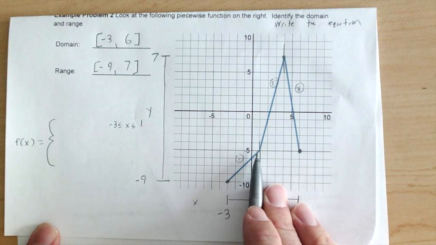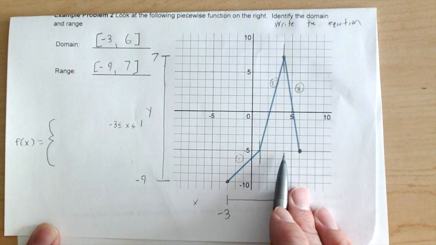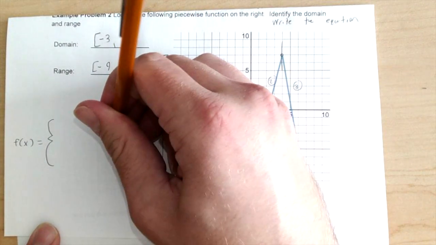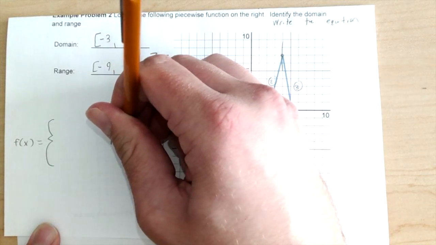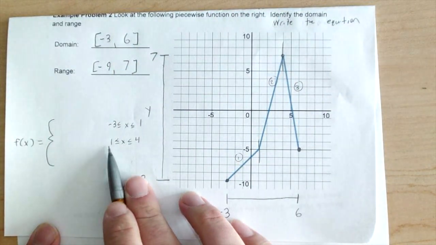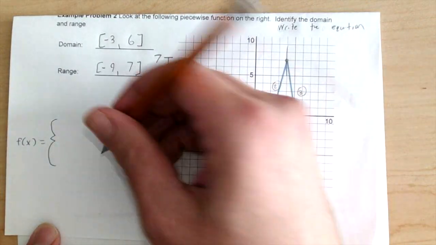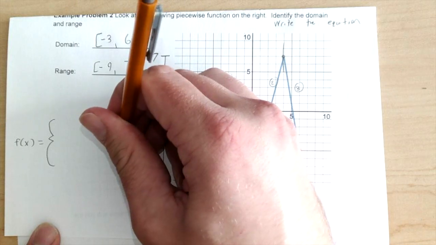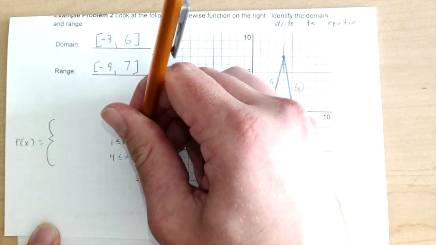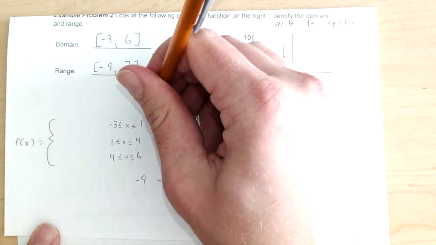Then, from 1 to 4, things are different. So our second interval is 1 to 4. And then finally from 4 to 6, we have our third equation.